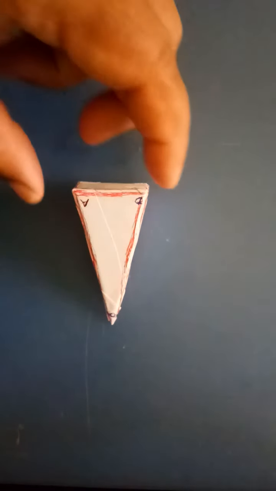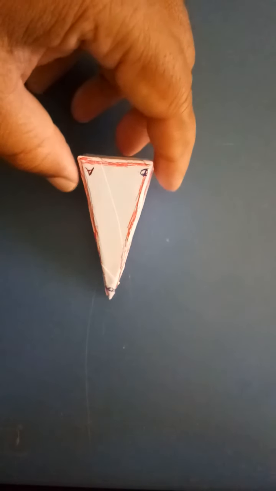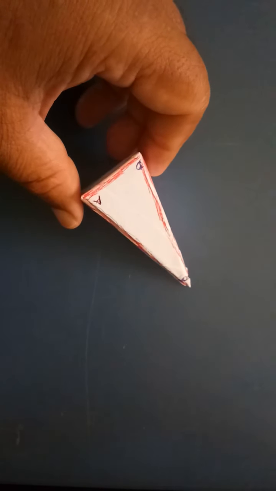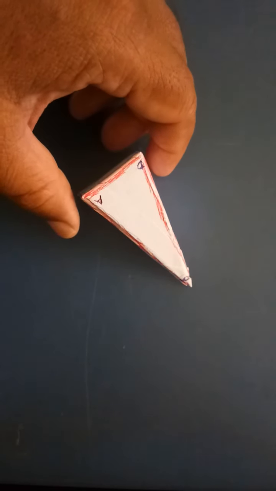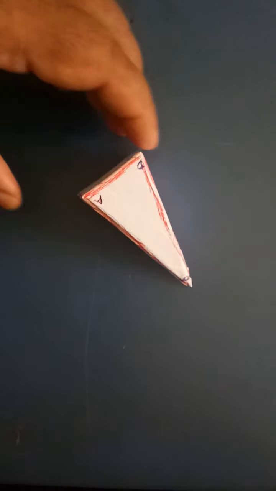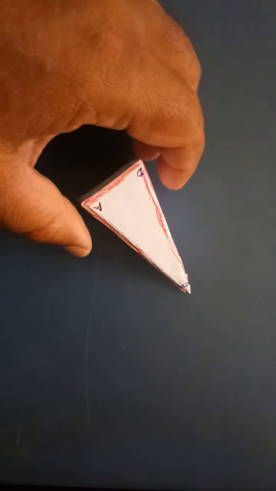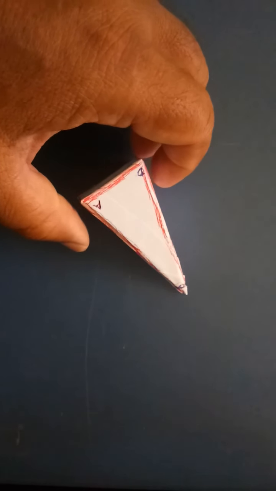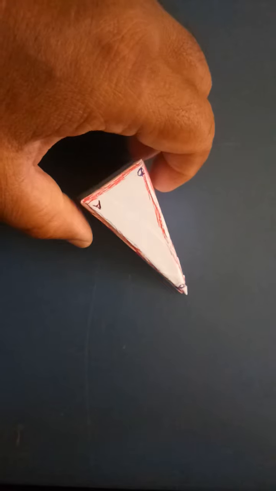You can see that when the pyramid is resting like this, because it is a slant triangular face, the axis will become inclined to HP. Then he will say the axis is inclined to VP, or appears to be inclined to VP. Two types of problems you may get, and I'll teach you how to solve those two types of problems.